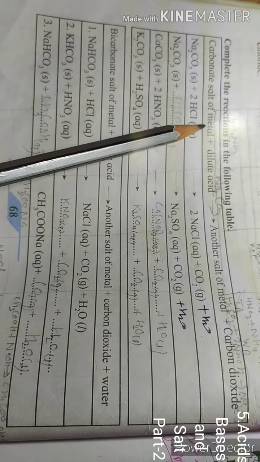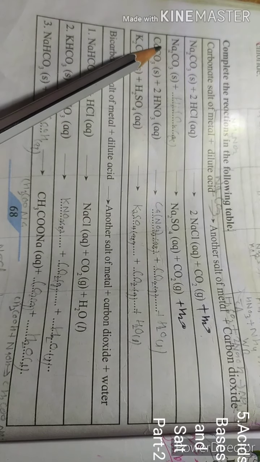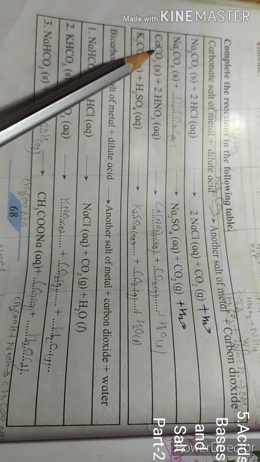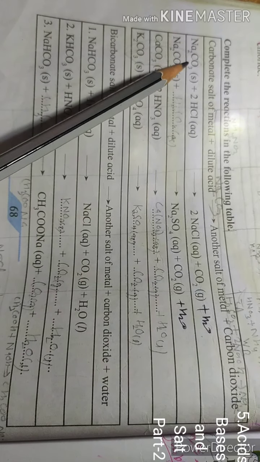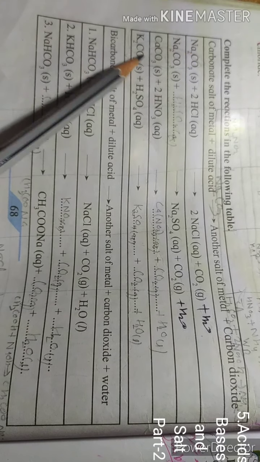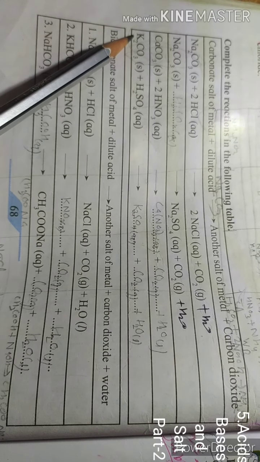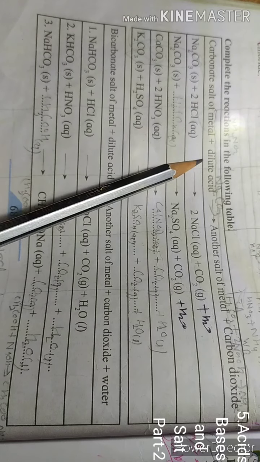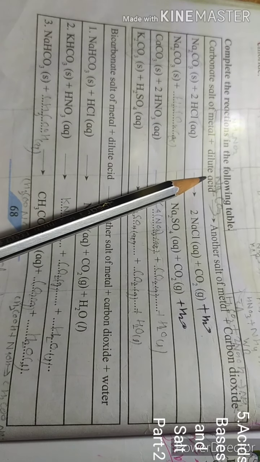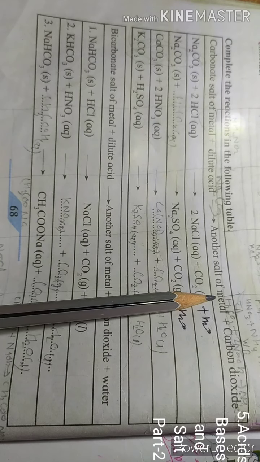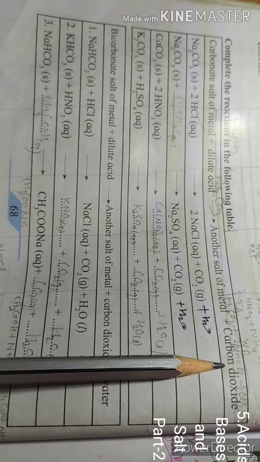Carbonate salt of metal means in all the compounds there will be carbonate, that is CO3, CO3, CO3, and these are all carbonate salts of metals, here sodium, calcium and potassium. They react with dilute acid and form another salt of metal and carbon dioxide gas.